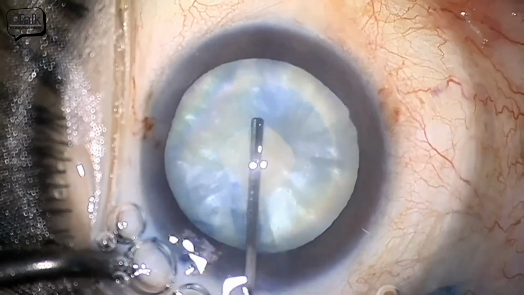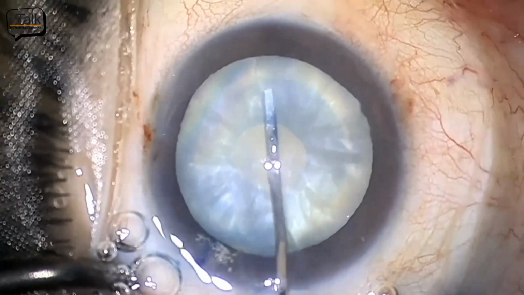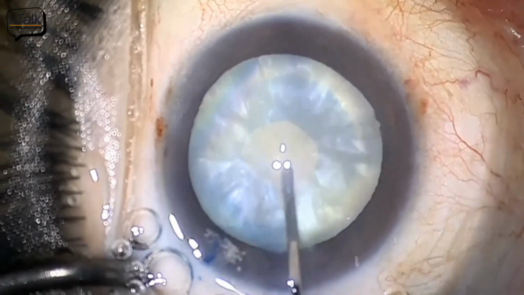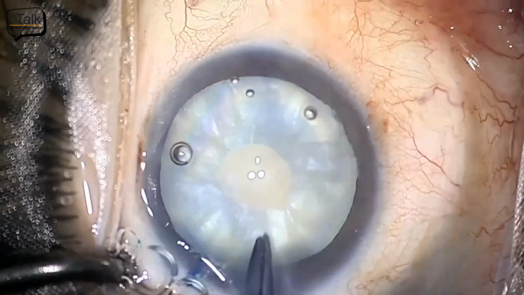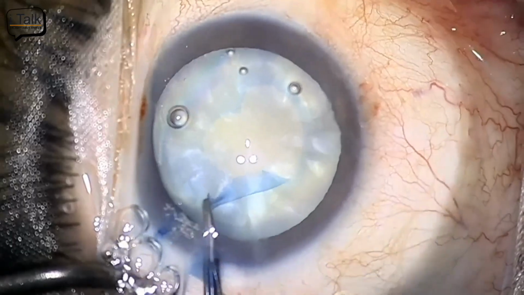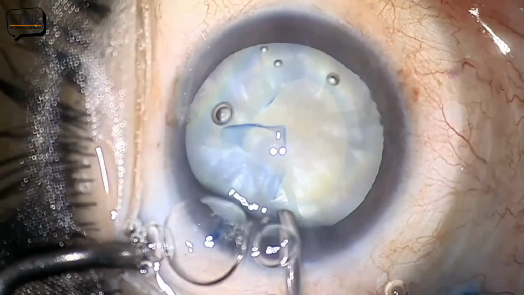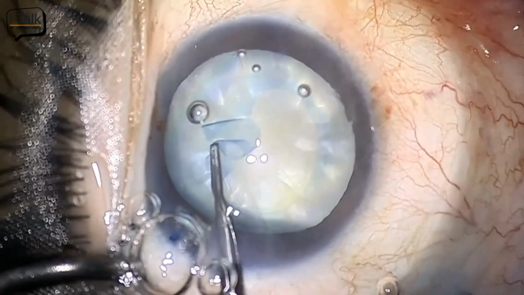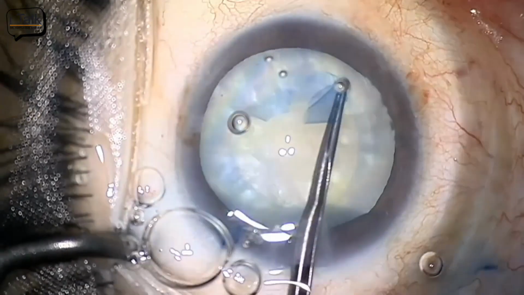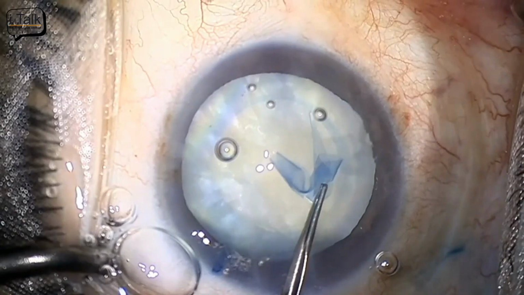Milking it, I'm pushing the high pressure intralenticular cortex from the periphery to the center. And I gave a nudge also, if you saw. So that nudge which I gave created a situation where the posterior cortex from the posterior compartment was brought forward.